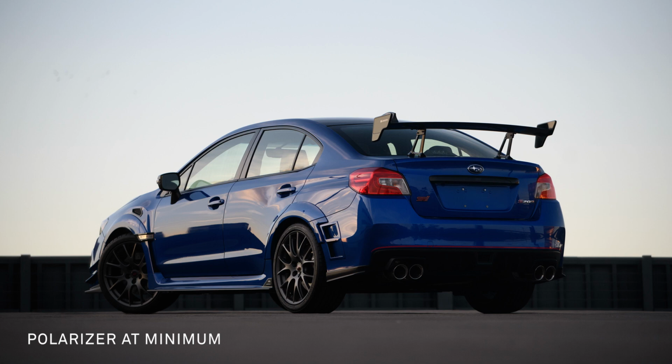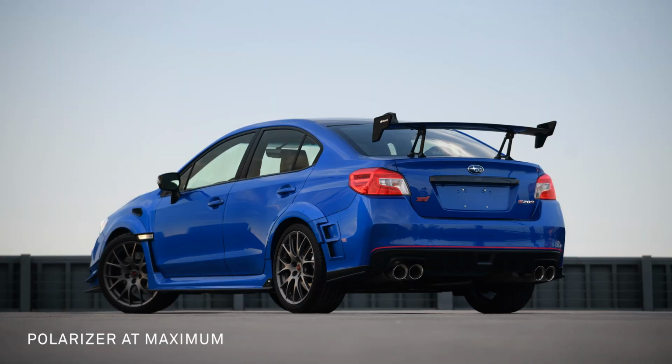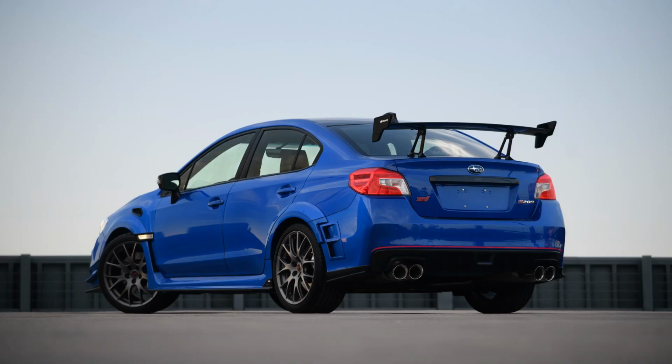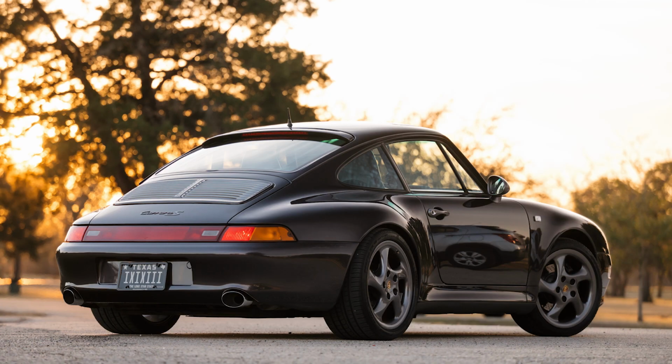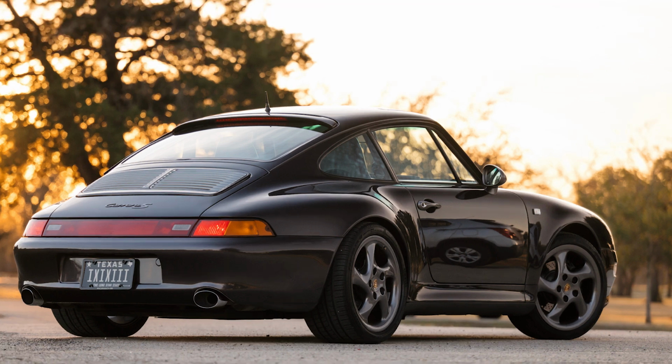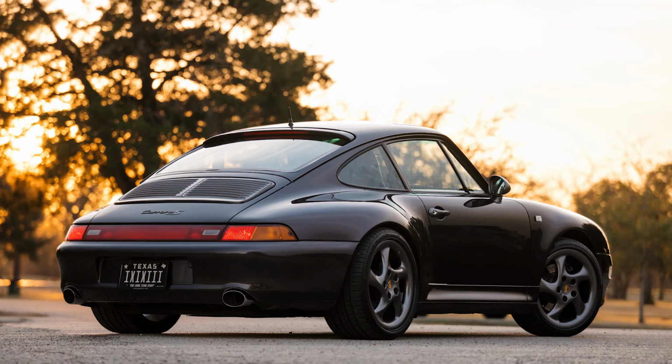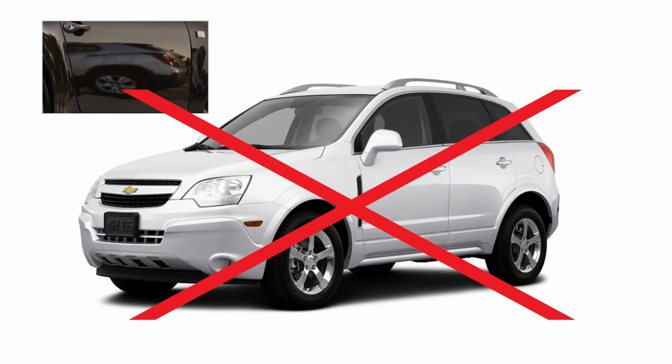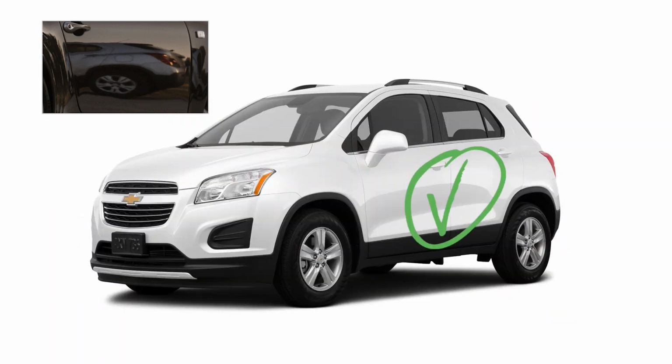On this Subaru, it dramatically changed the color, evened the contrast, and minimized some ugly reflections from a busy urban environment. It actually looks like it's lit by a strobe, which might be a dramatic effect of this specific metallic paint. On this Porsche 993, turning the polarizer helps us eliminate this unsightly Chevy Trax from the passenger door. That is not a Chevy Captiva, that's a Chevy Trax. So this proves that we can just eliminate all reflections from every car to get the best possible car image. Simple, right?